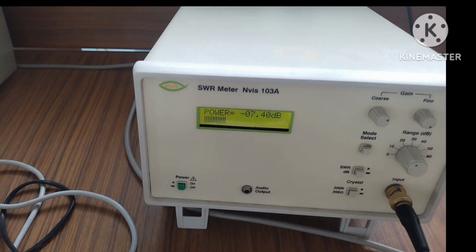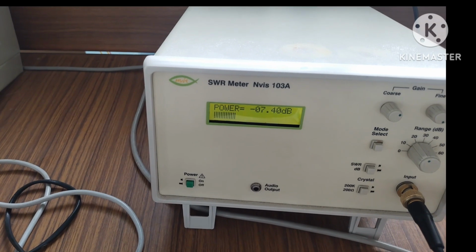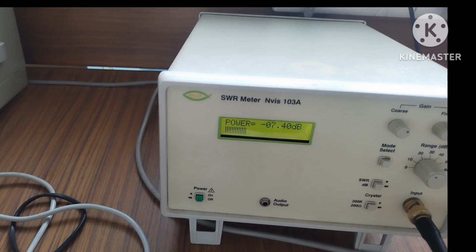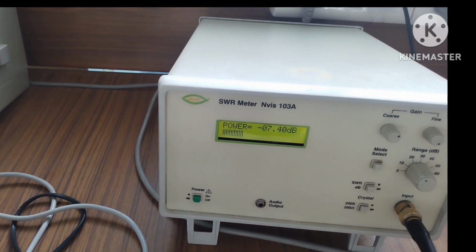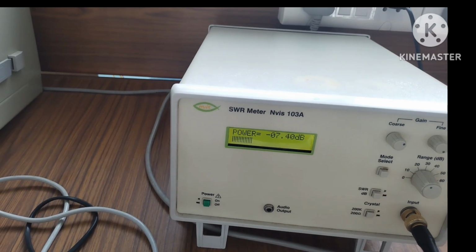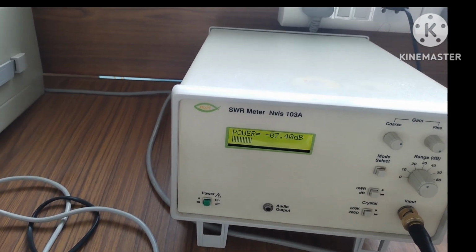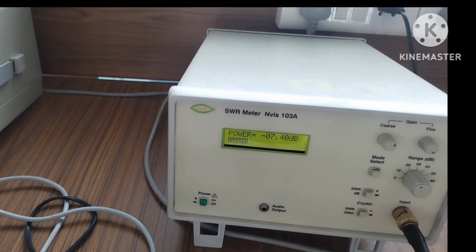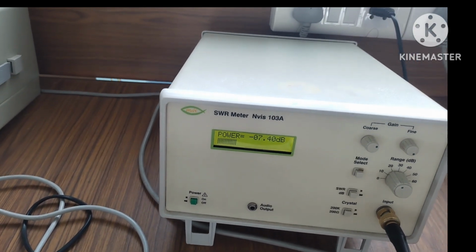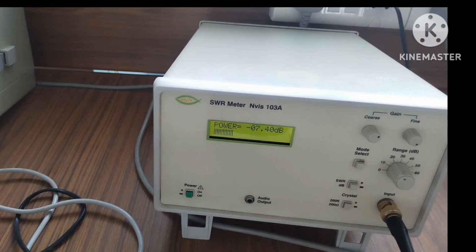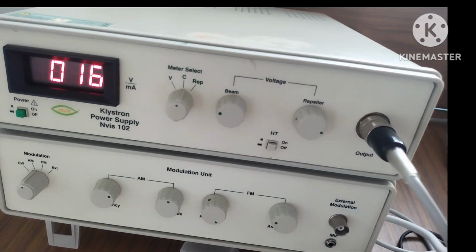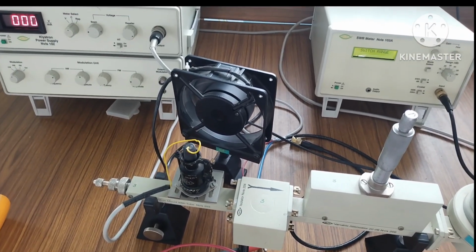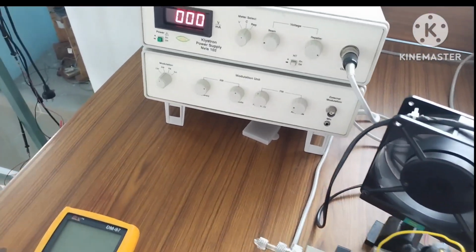So here the P1 value is 27.40 decibels. Once again, in order to find the port 2 and port 4 outputs, the terminations are interchanged and the detector is connected to that particular port. So in order to calculate P2 and P4, the HT is switched off. In order to find the port 2 output P2, now the HT is on.